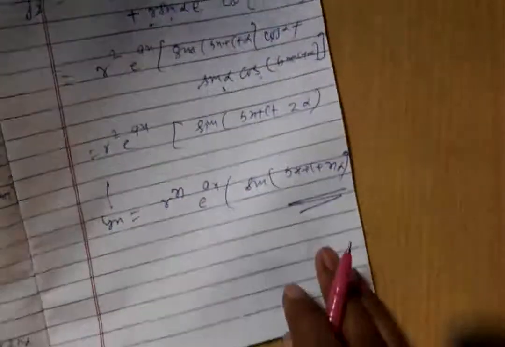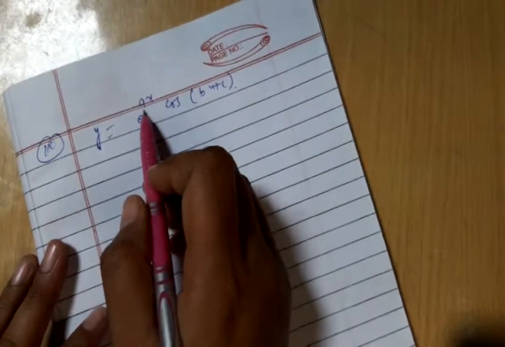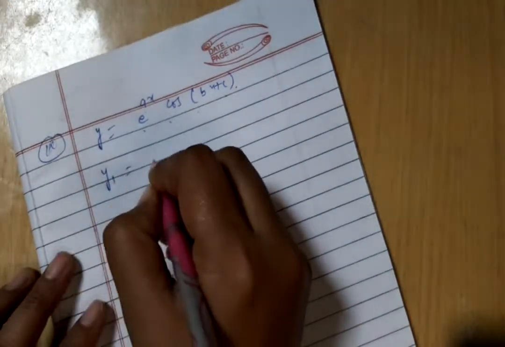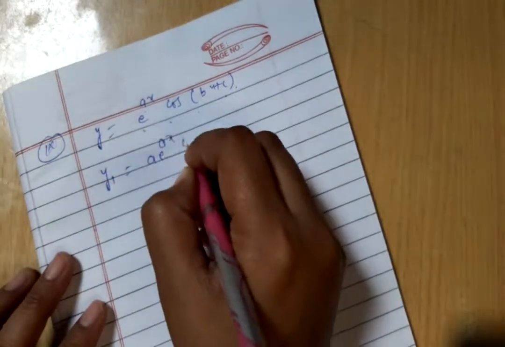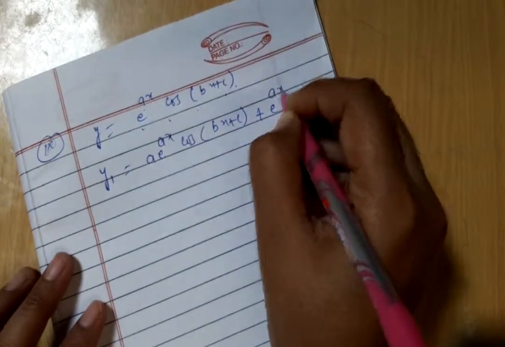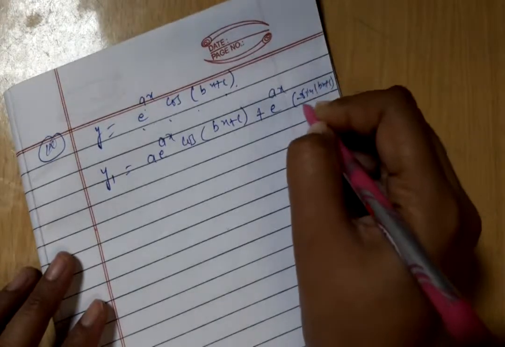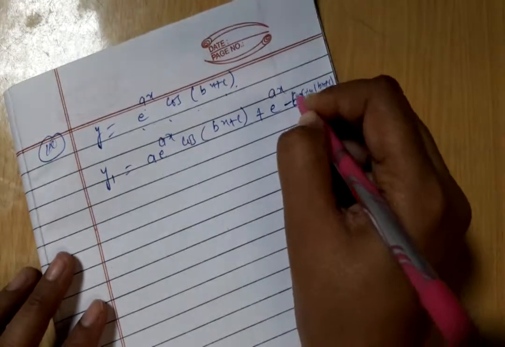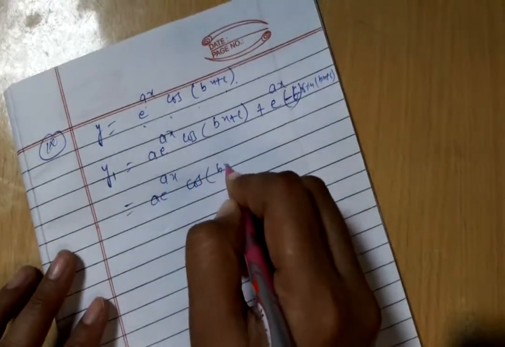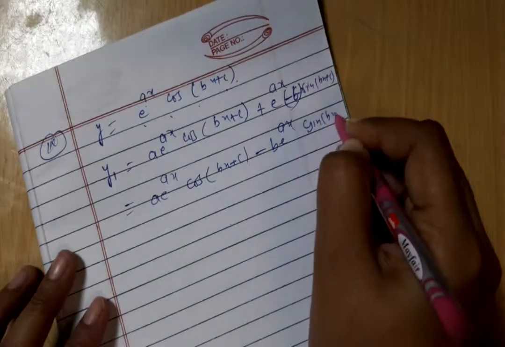Now the next concept is y is equal to e raised to the power ax cos of bx plus c. Here y1 is equal to a e raised to the power ax cos of bx plus c, plus e raised to the power ax, derivative of cos is minus sin of bx plus c into b, so this is minus b, and a e raised to the power ax cos of bx plus c minus b e raised to the power ax sin of bx plus c.